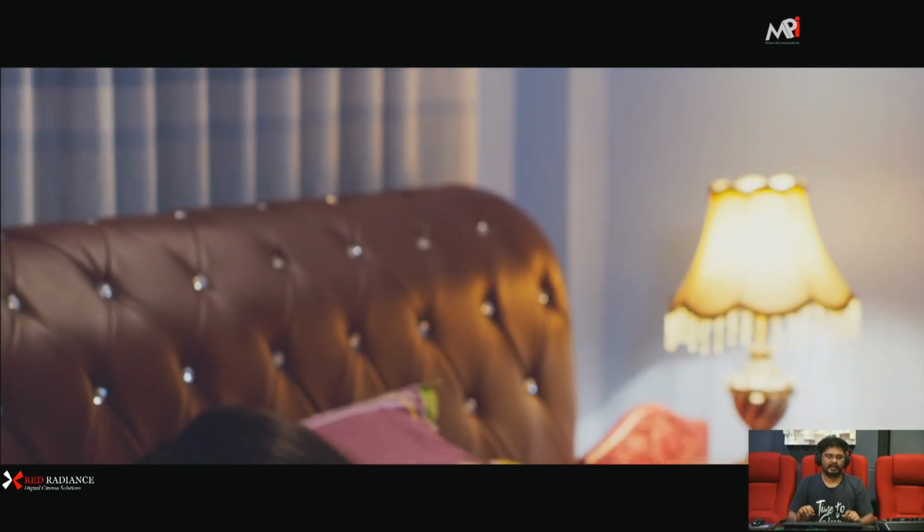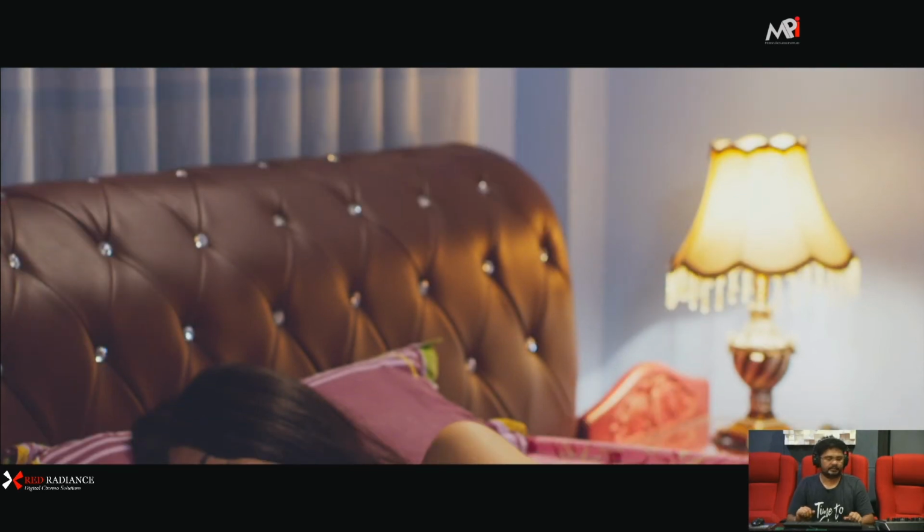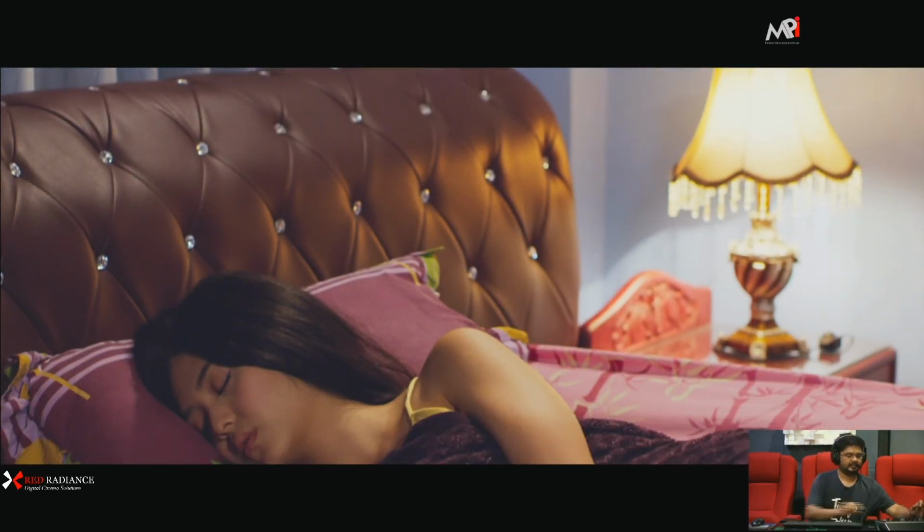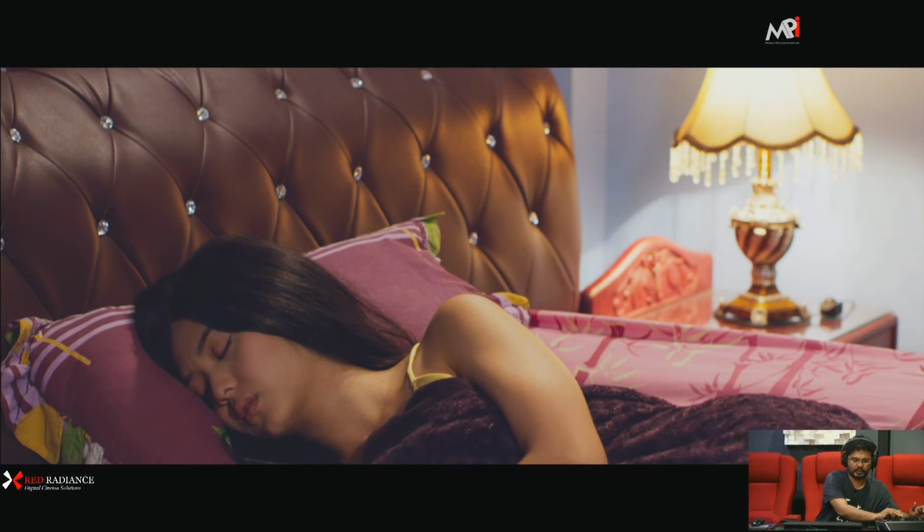The depth of field will be very nice, and you can get your perfect skin tone here. I just want a little more highlights, a little more reduction of green, and I want to go toward the red side.